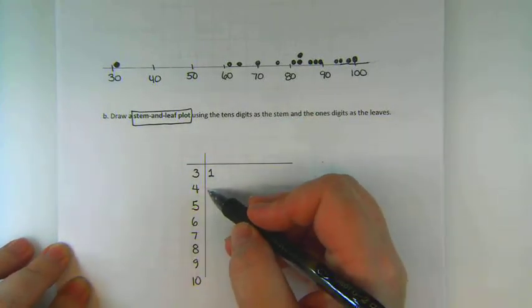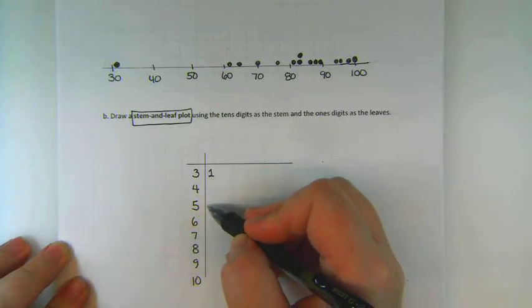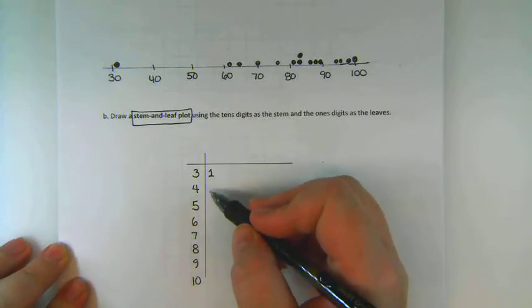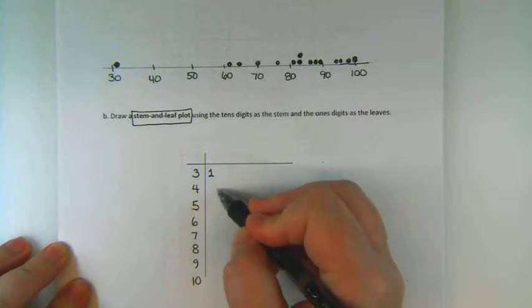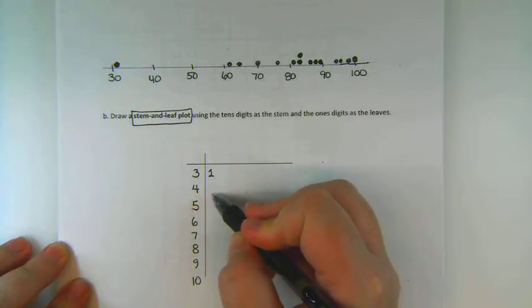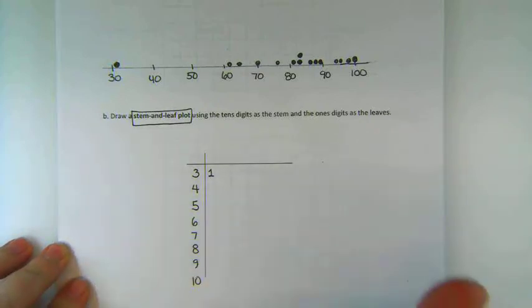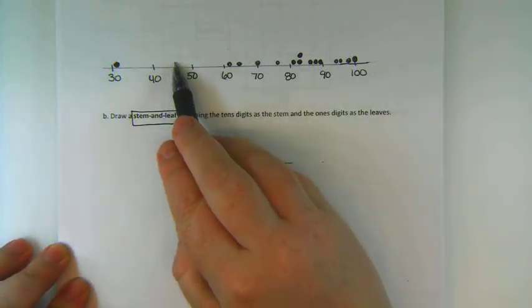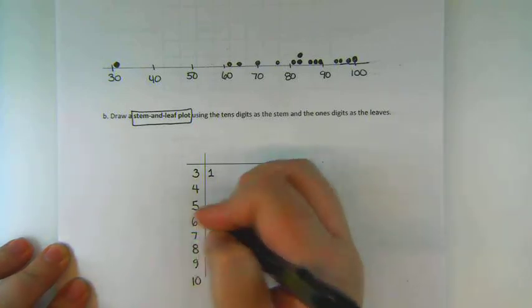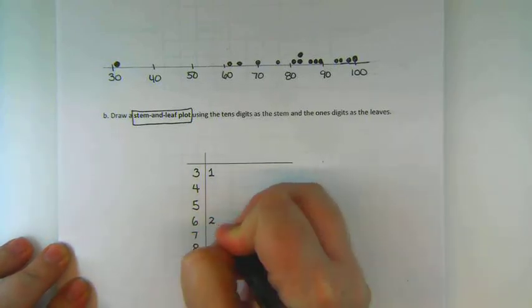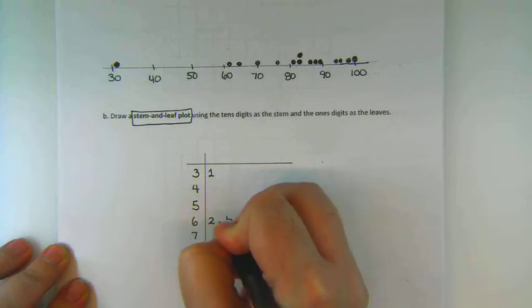40s, we actually don't have any information. Same thing for the 50s. And what you want to be very careful of here is you don't want to write a 0, because then that would mean we have a data value of 40 in our set. You just want to leave it blank to show there's nothing there, just like with the dot plot, there's nothing in those bins. But then when we get to the 60s, there's a 62 and a 65.